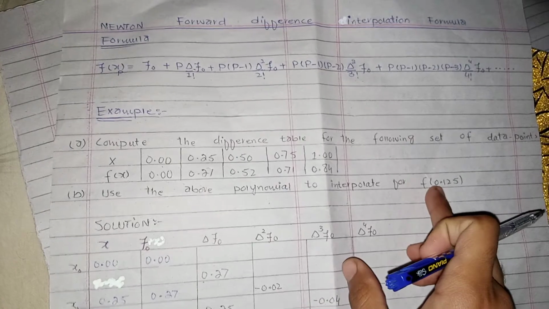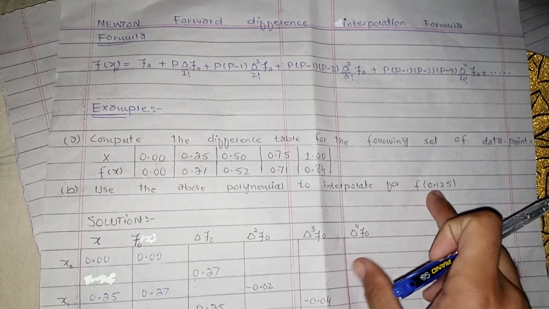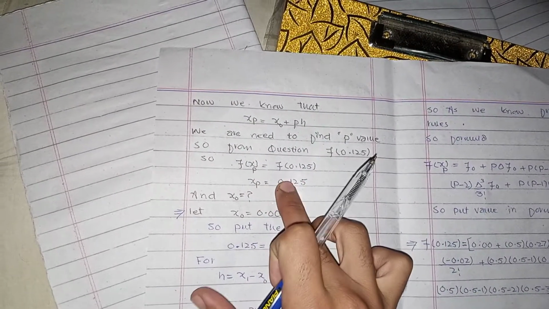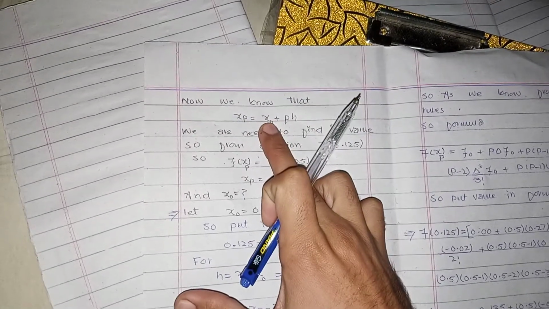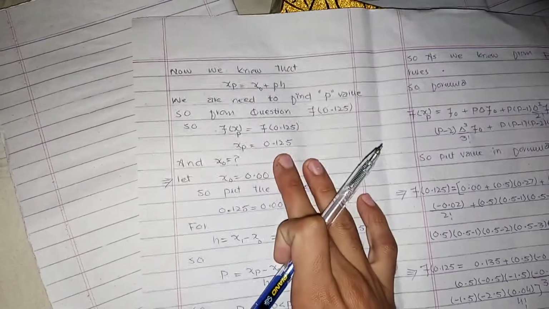Okay, so from here we can say that the value of x of phi is 0.125. So we will consider that value of x of phi. And first we will suppose the value of x naught, the first one.